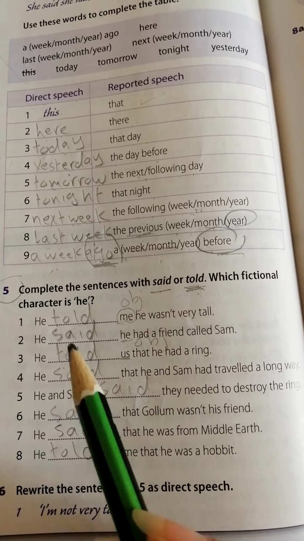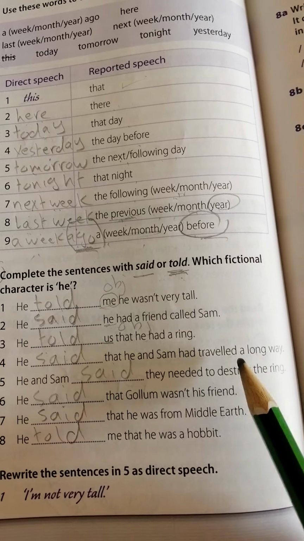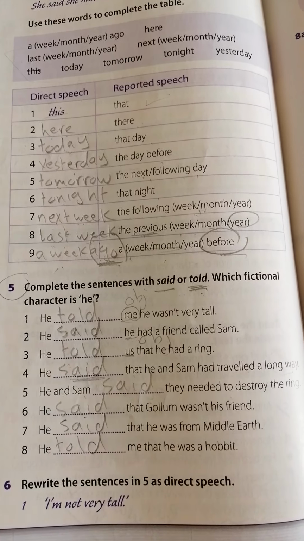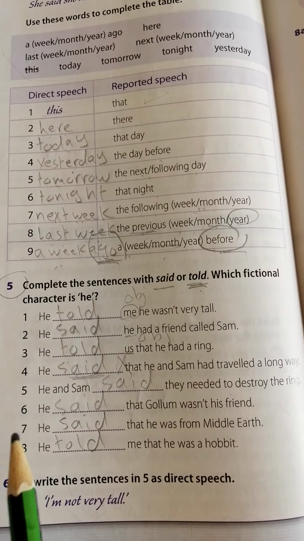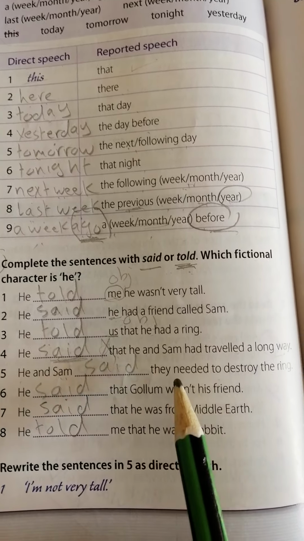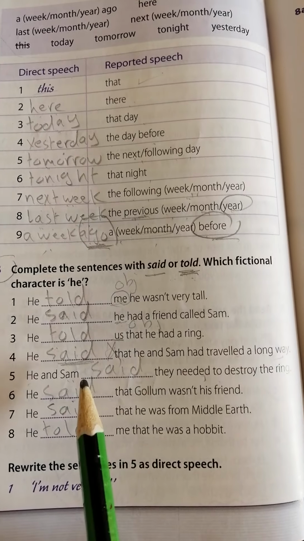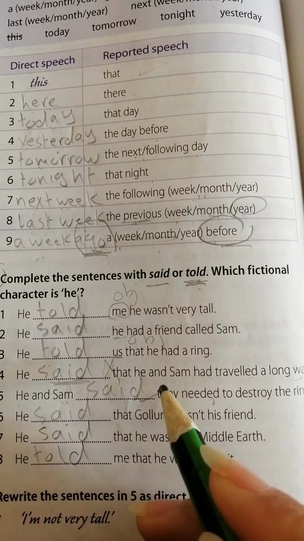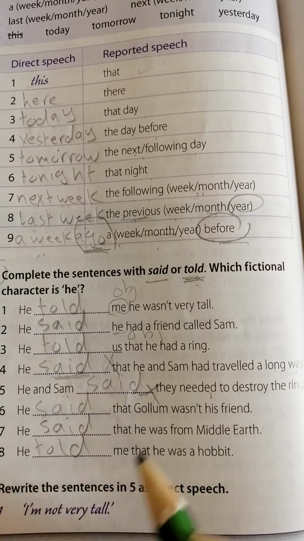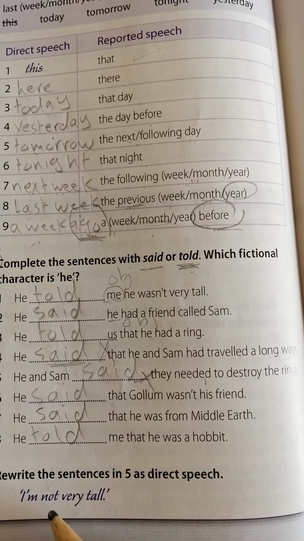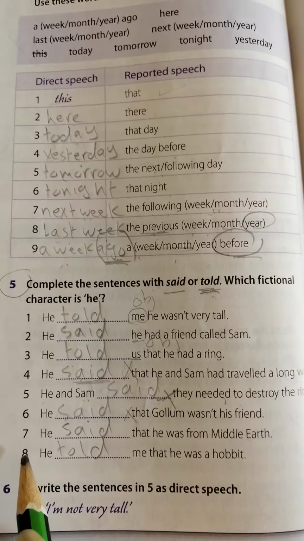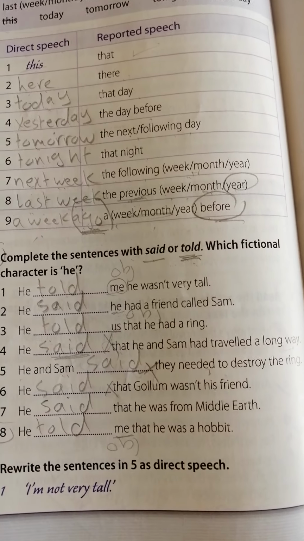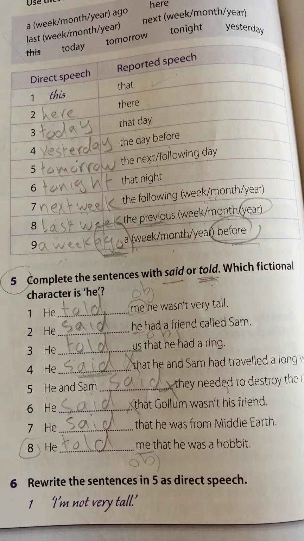It doesn't work. He said that he and Sam had traveled a long way. Now here I used said because I don't have an object here. He and Sam said they needed to destroy the ring. So here we put said because we don't have an object. He said that Gollum wasn't his friend. Again there is no object. Now 8, he told me. Me is an object. That he was a hobbit.